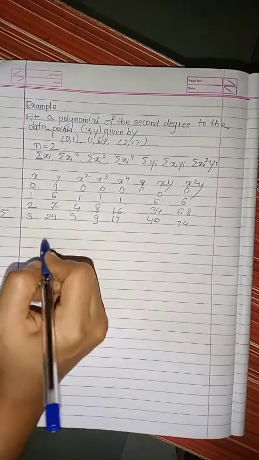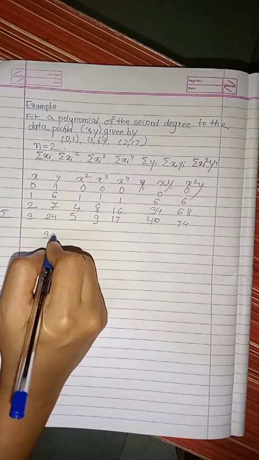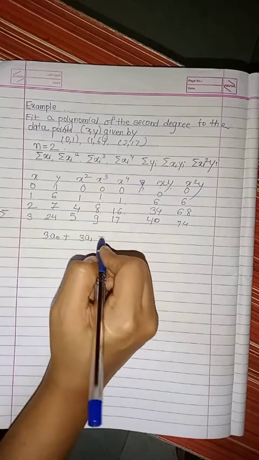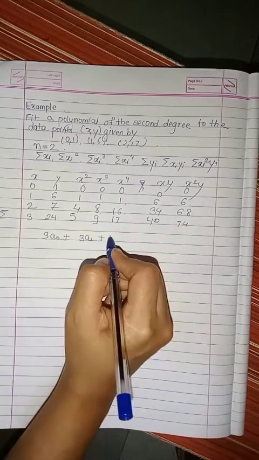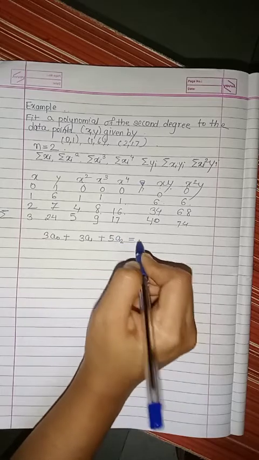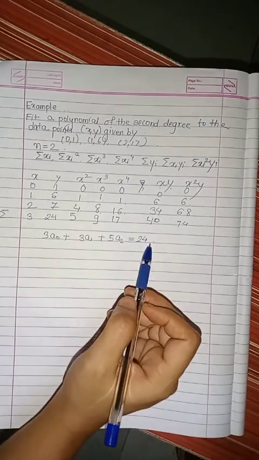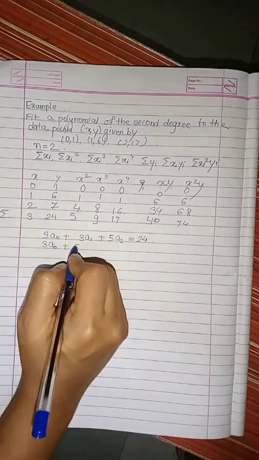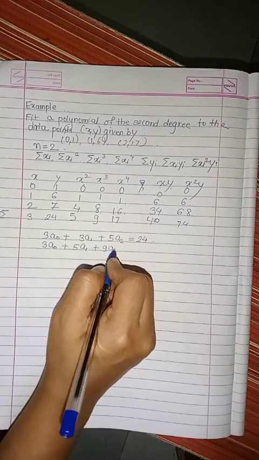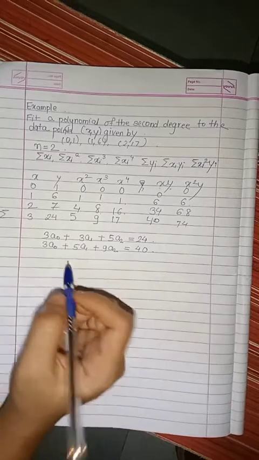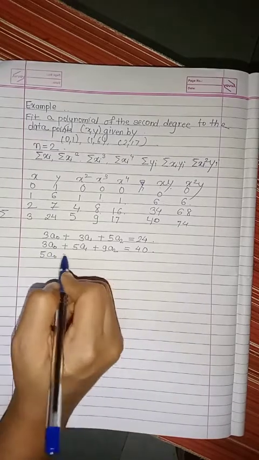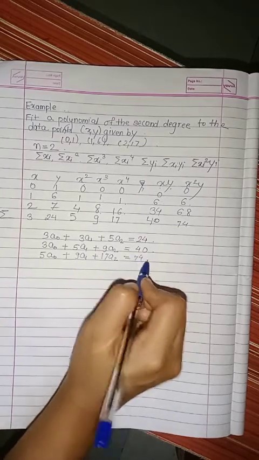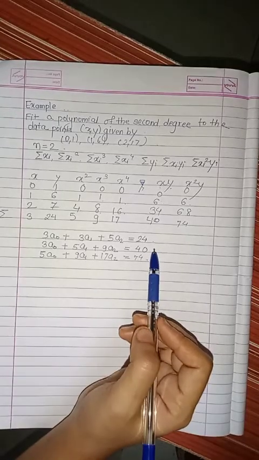So again we will substitute the values of whatever we got. So m, that is 3 into a0, plus summation of xi, which is equal to 3, so 3a1, plus summation of xi square, which is equal to 5a2, which is equal to 24. Okay, so that's our first normal equation. Second will be again 3a0 plus 5a1 plus 9a2, which is equal to 40. Then 5a0 plus 9a1 plus 17a2, which is equal to 74. So these are the normal equations which we need to find.